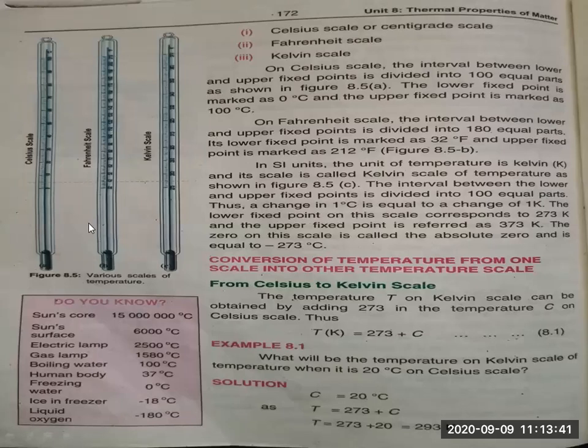The interval between the lower and the upper fixed point is divided into 100 equal parts. As in Celsius, the lower fixed point is 0 degrees Celsius and the upper fixed point is 100 degrees Celsius, divided into 100 equal parts. Similarly, the Kelvin scale is also divided into 100 equal parts. The lower fixed point is 273 Kelvin and the upper fixed point is 373 Kelvin. If you subtract 273 from 373, you get 100 equal parts, like the Celsius scale.